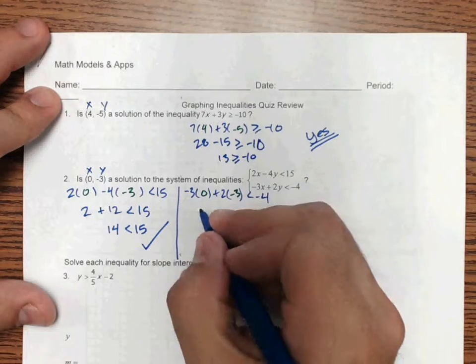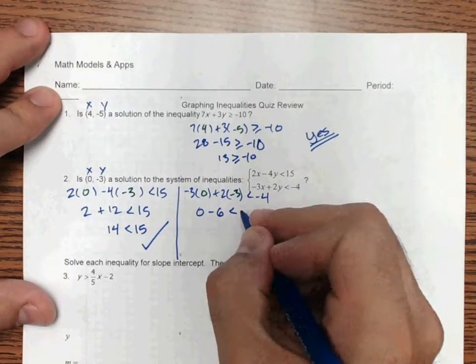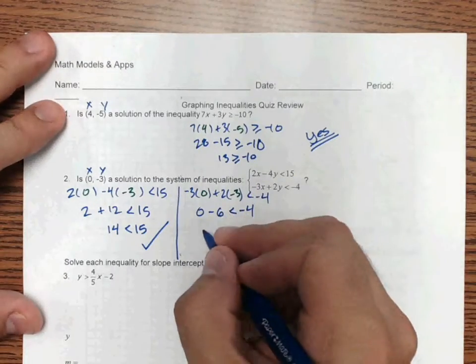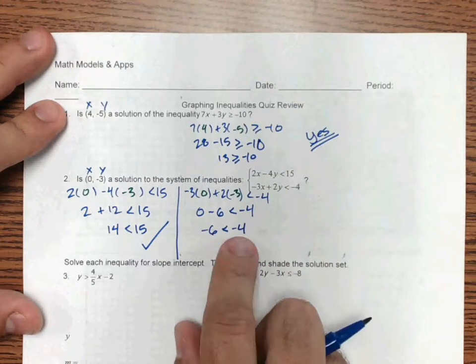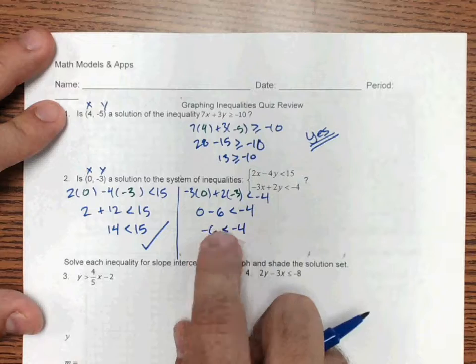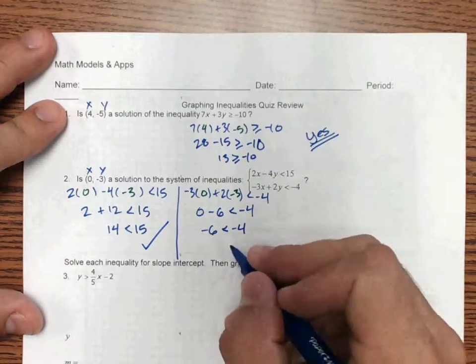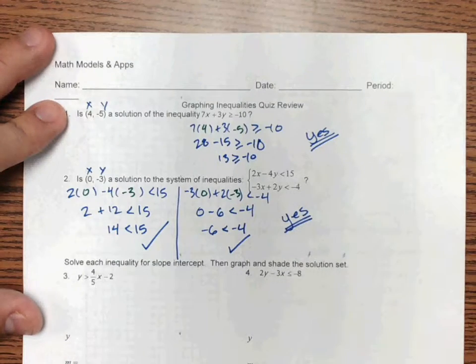Negative 3 times 0 is 0. 2 times negative 3 is negative 6. It's less than negative 4. Okay. Then 0 minus 6 is negative 6 is less than negative 4. Is negative 6 less than negative 4? Well, yes, on a number line if you look at it, negative 6 is further to the left than negative 4. This is also true, which means that this is also a solution.